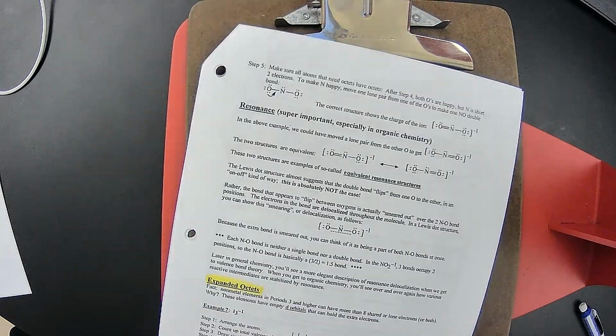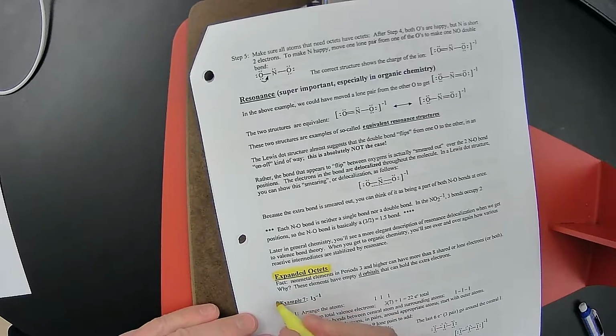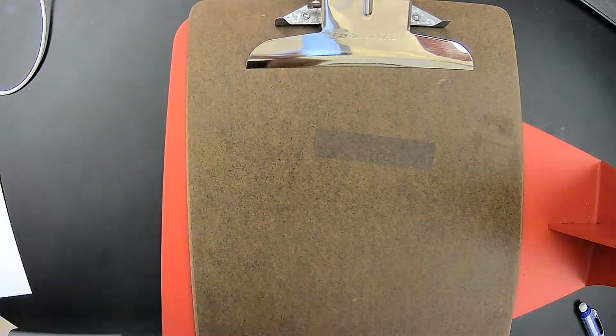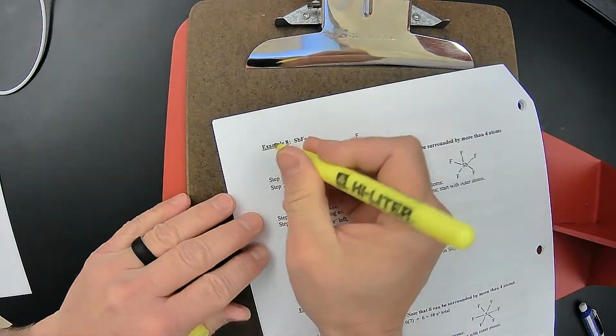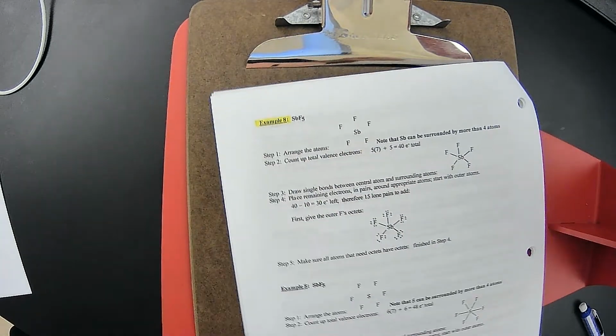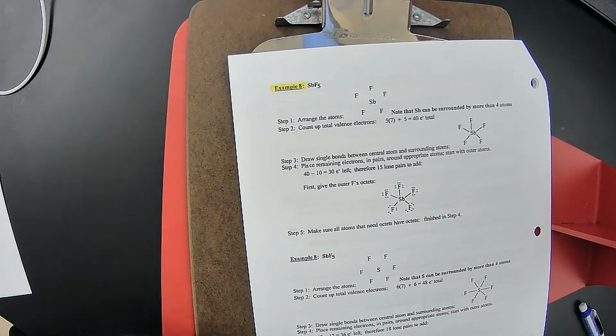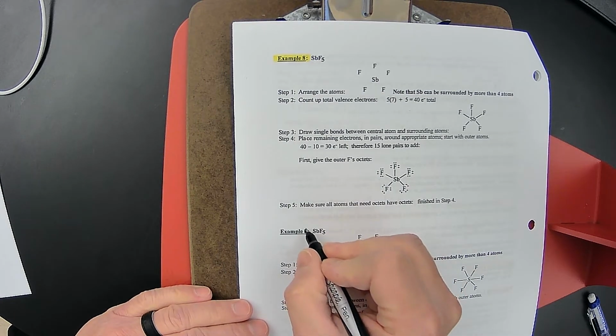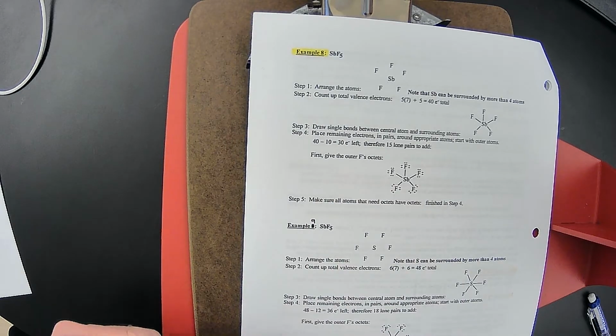And there's an example here. Please highlight where it says example 7. That's an expanded octet. And then on the next page, please highlight where it says example 8. That is also an expanded octet. And then we also have another typo. Instead of example 8, this should say example 9.